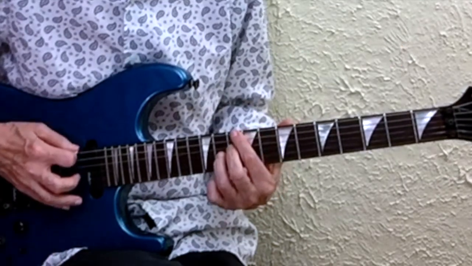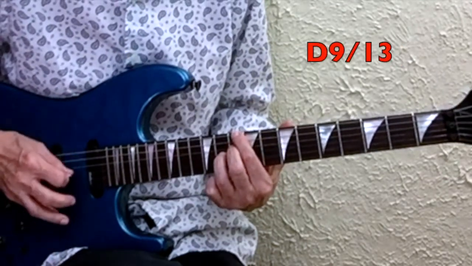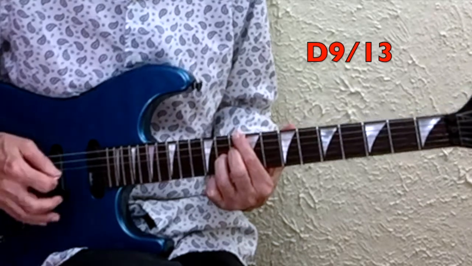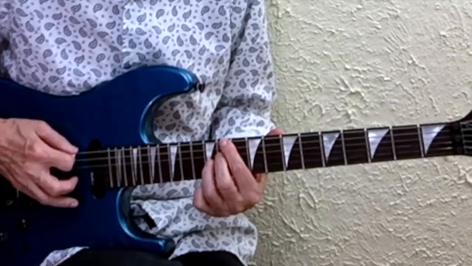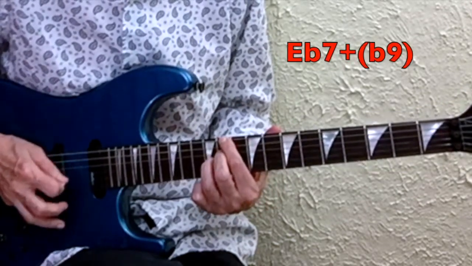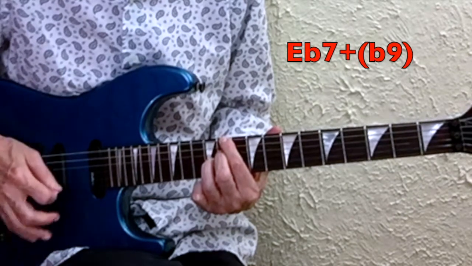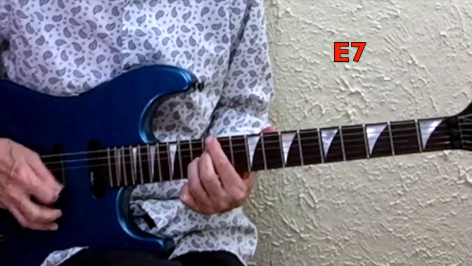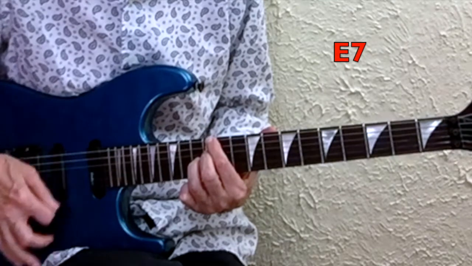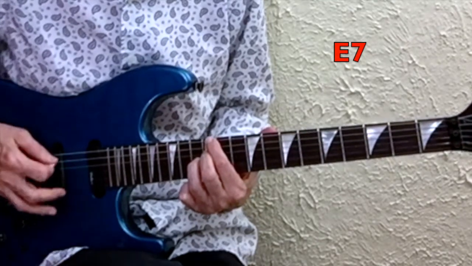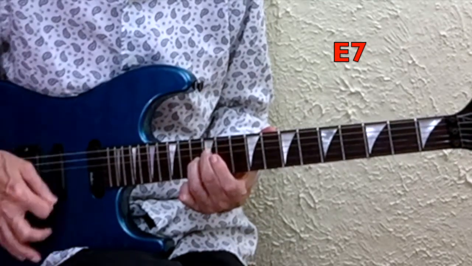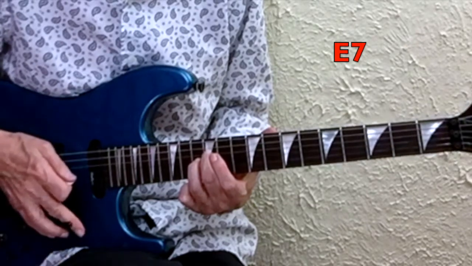10th fret is D9 13. 11th fret, E flat 7, augmented flat 9. And it's a 12th fret, E7, you could use the open E. Now for the dominants on a 5th string root.